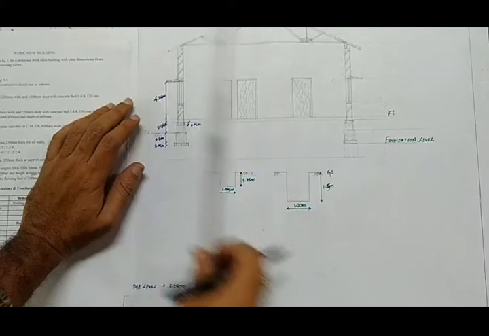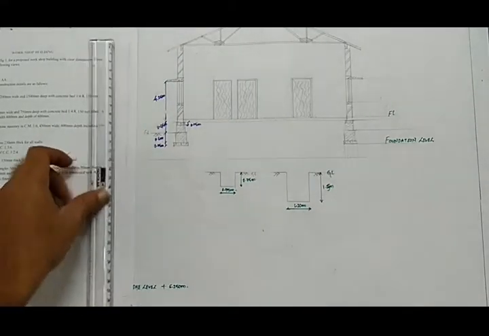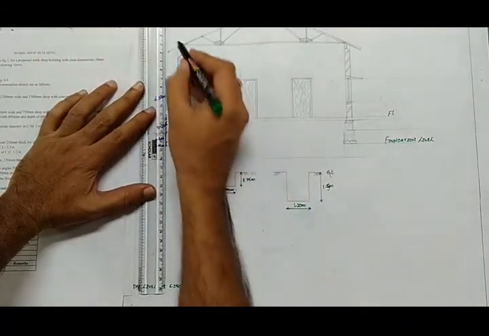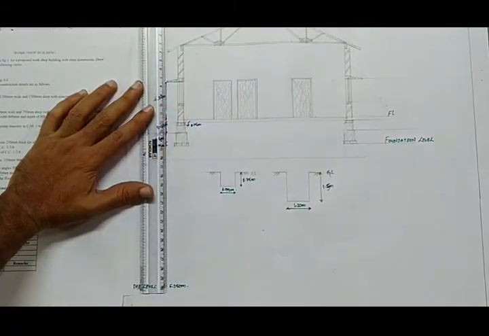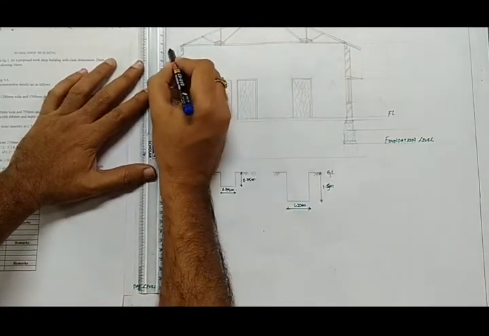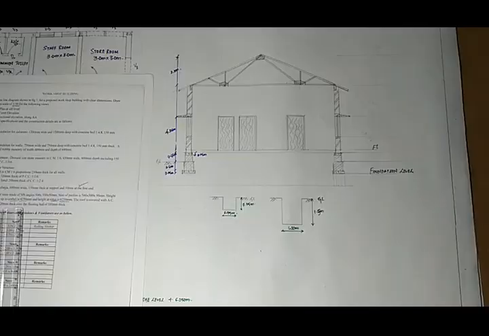Sorry, this 4.25 is wrong. So this lintel level is not 4.25, this is up to this point. So this is 4.25 up to this point. Right, now we will write all the details.